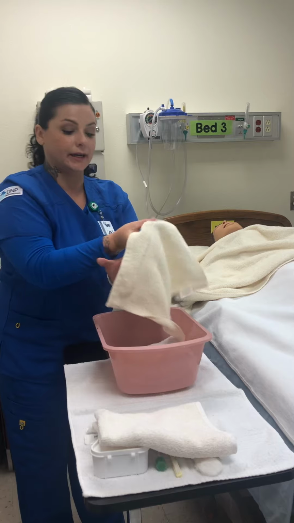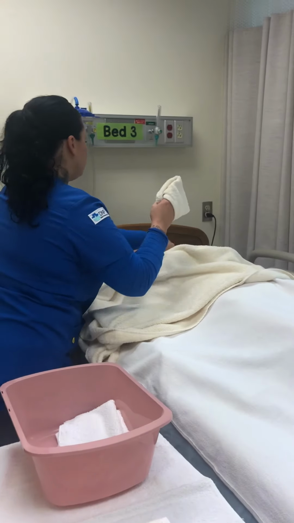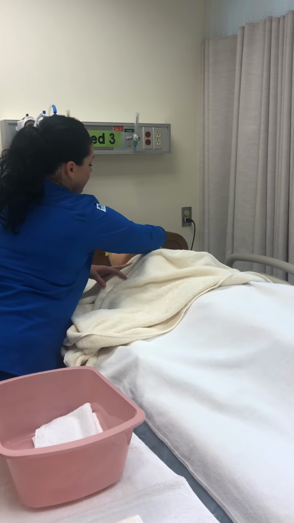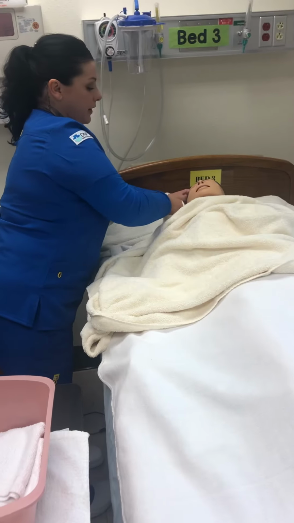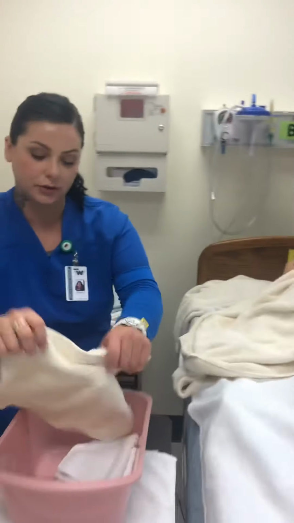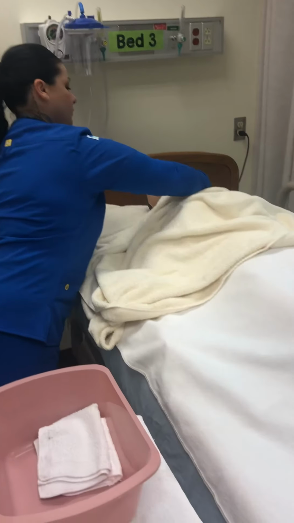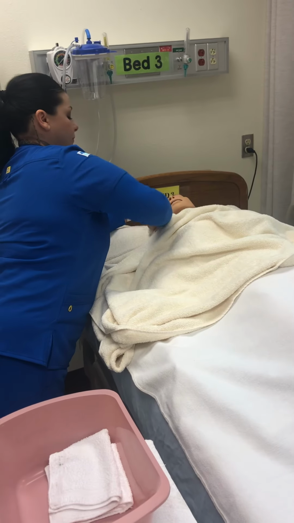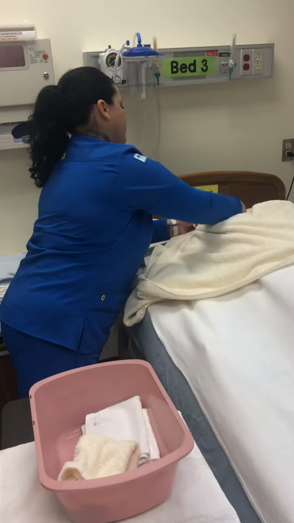So now we're going to do the ears and the chin. Make sure I get the ear, and just get that chin real good. Same thing over here, using the other side of the mitt. Okay, now we're going to rinse. And pat dry everywhere.